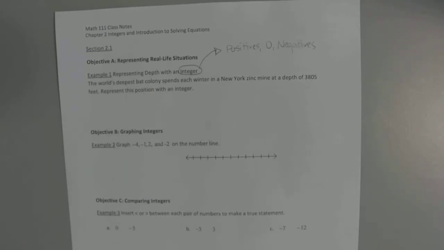Example 1 says represent the depth with an integer. The world's deepest bat colony spends each winter in a New York zinc mine at a depth of 3,805 feet. Represent the position with an integer. So basically all they want you to do is show that this is the depth. It's underground, in a mine. What do we need to put in front of 3,805 feet? A negative number, okay?